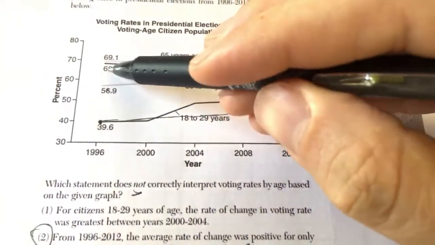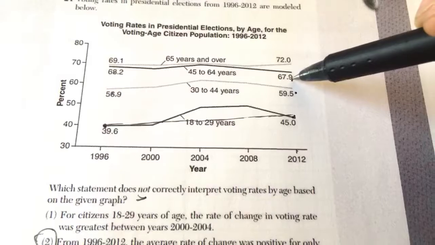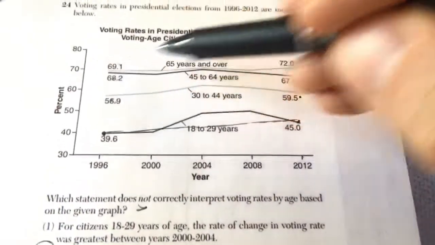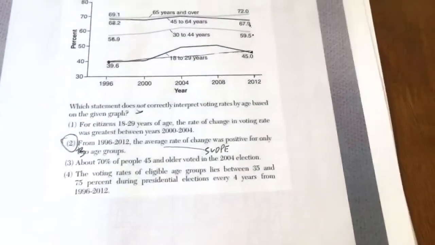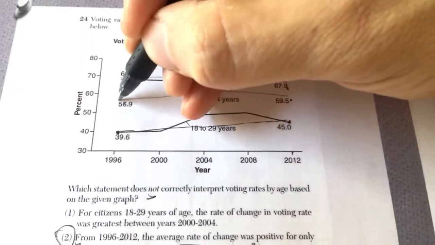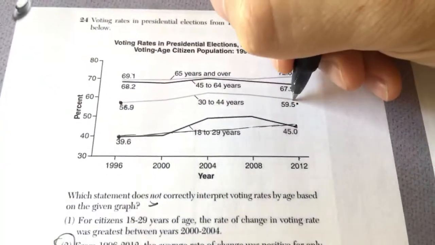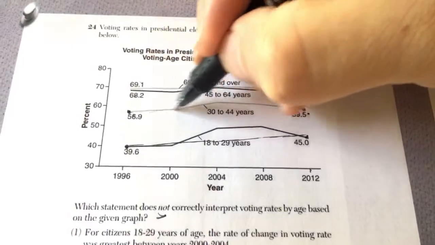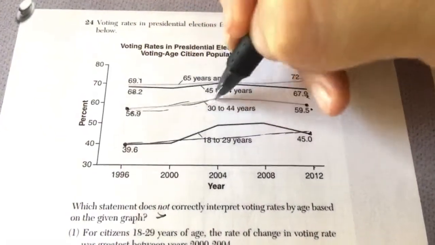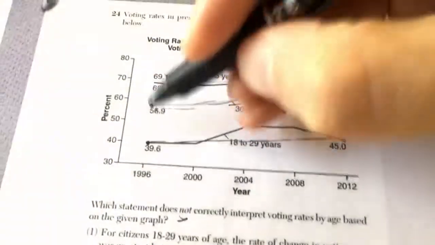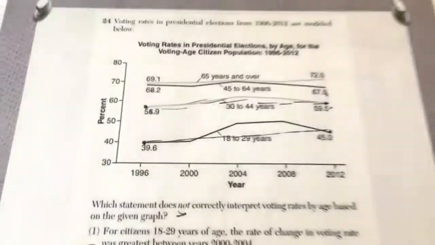Still positive. 68.2 to 67.9, that one went down, but 69.1, this is actually positive for three age groups. So again, to calculate the average rate of change, what I suggest doing is connecting the 2 points at the end, and seeing, generally speaking, if this line went up. And it did, because it went from 56 to 59.5.